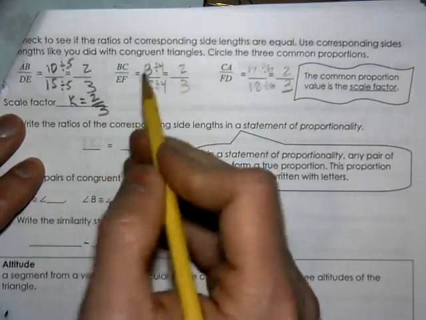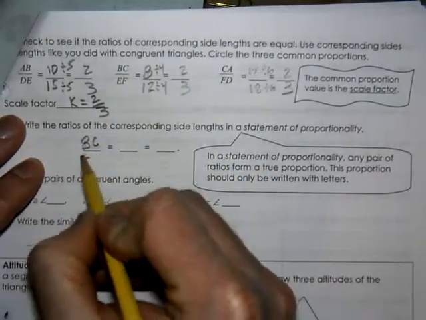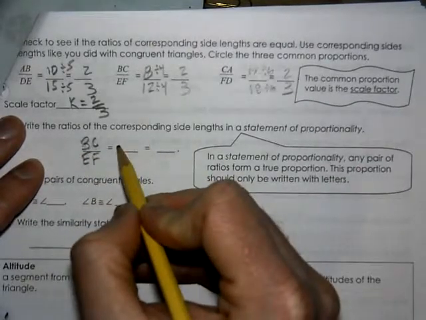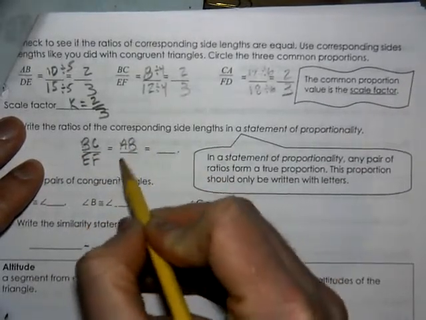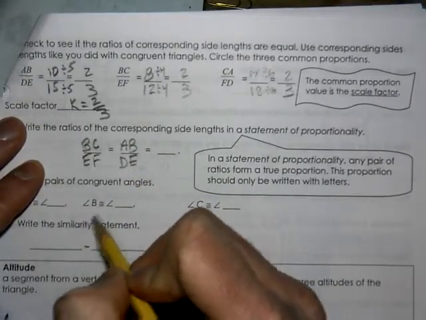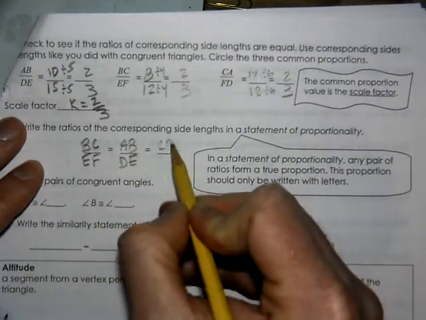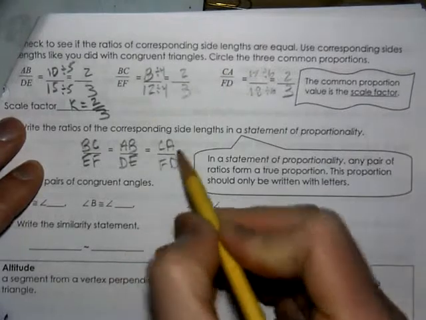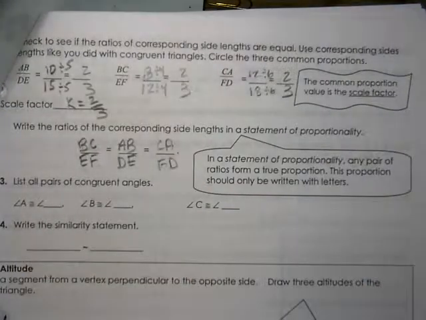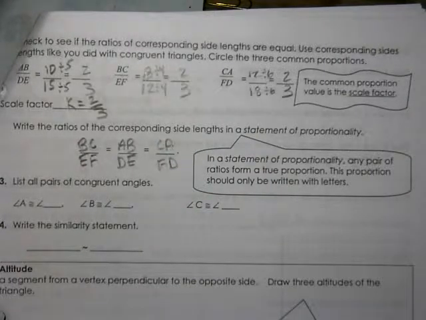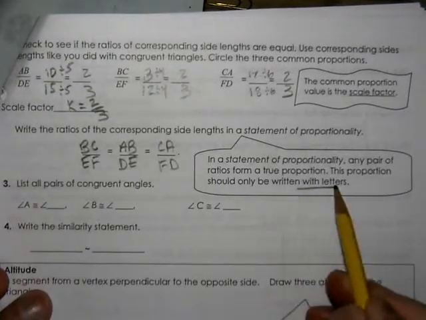So the first one we're going to talk about, sometimes we start out with the smallest set, so that would be BC and EF. AB and DE is another pair. They both reduce to 2/3. And then your last pair is CA and DF. So that is a statement of proportionality. It's a proportion because it's two fractions equaling each other, but it's even more than that because it's multiple fractions equaling each other. And it needs to be written with letters.